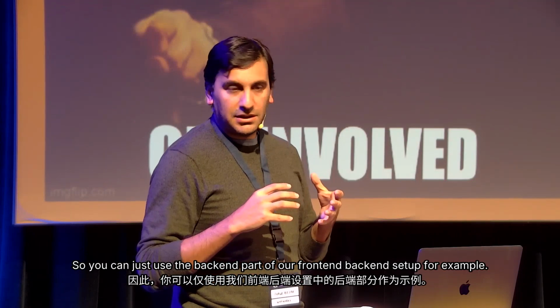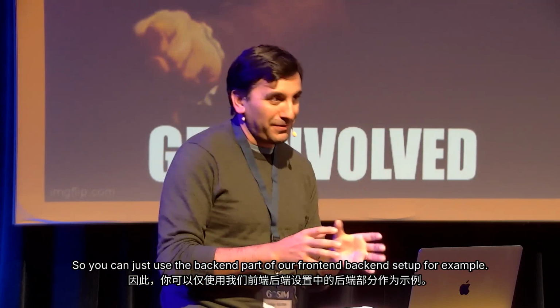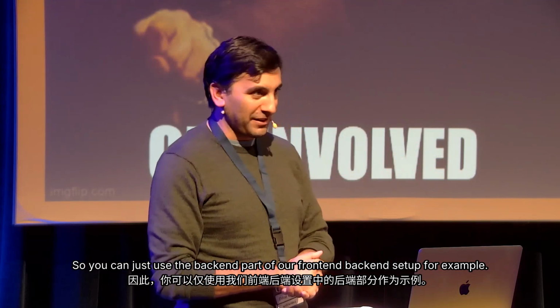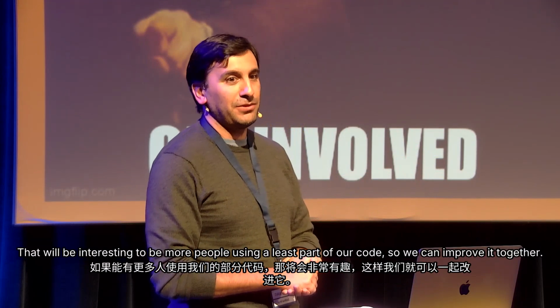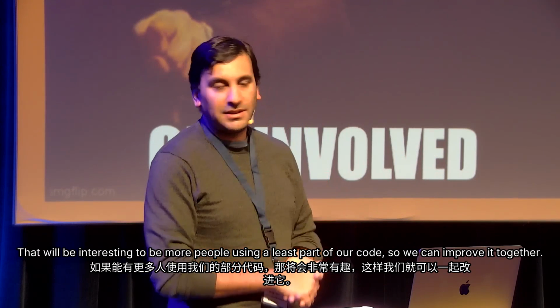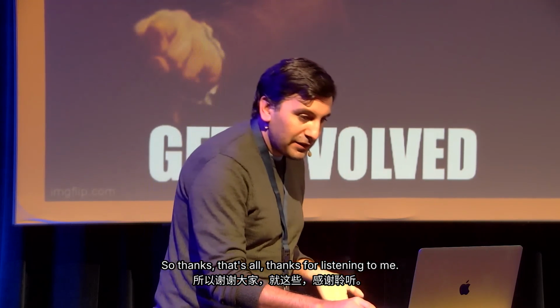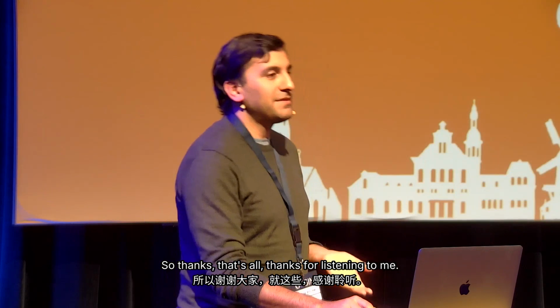So you can just use the backend part of our front-end backend setup, for example. It would be interesting to have more people using at least part of our code, so we can improve it together.